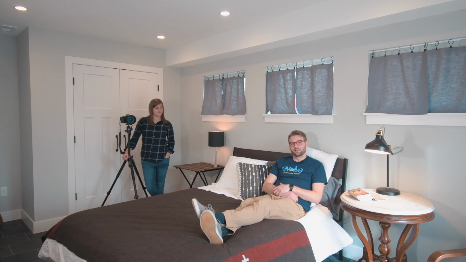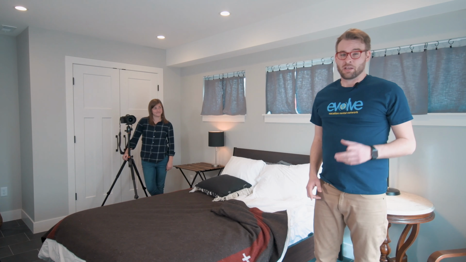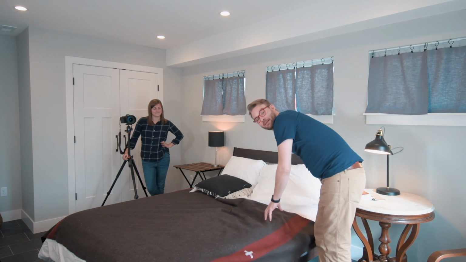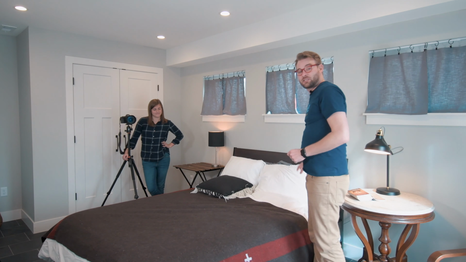So let's get out of the way. Let Annie do the shot. Oh, sorry. I messed up the bedding. You should always make sure the sheets, comforters, and pillows are arranged nicely. It really makes a huge difference to how professional the property looks.